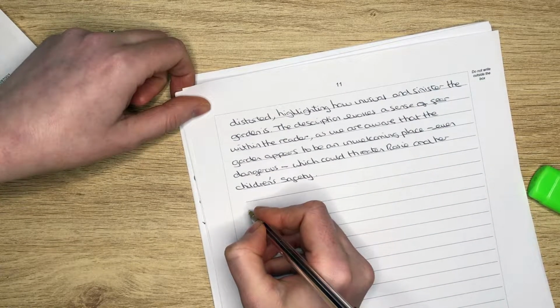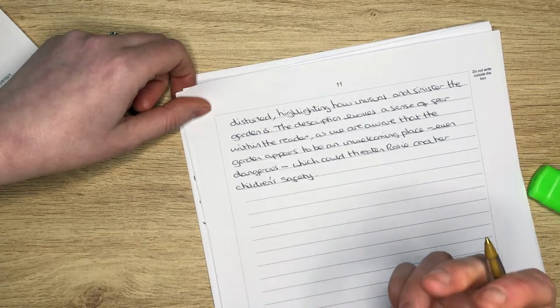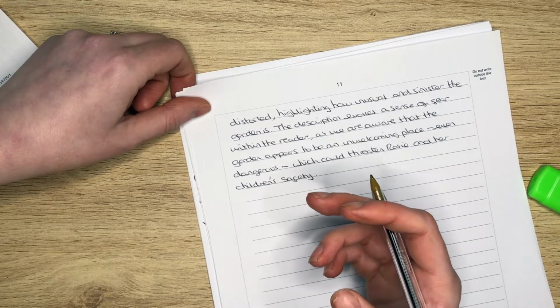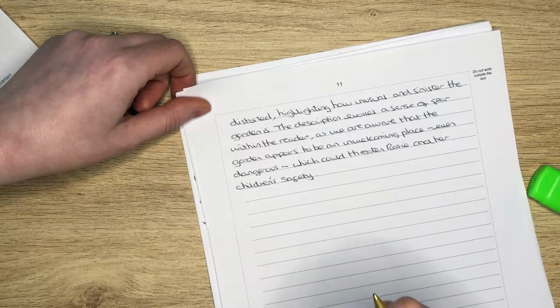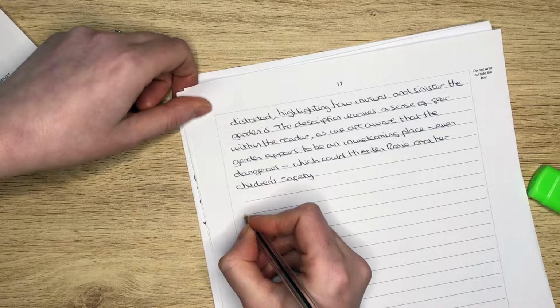And again, I want to lead on from my previous points about the idea of power and it not being able to be controlled, especially with the mulberry tree being presented as having this godlike power and being that dominating force.